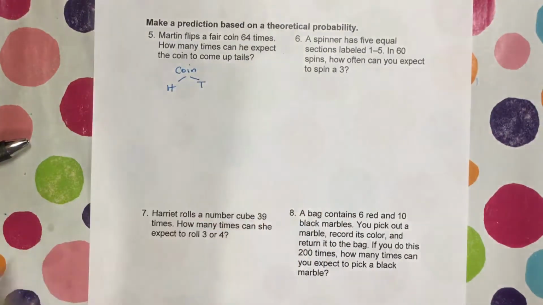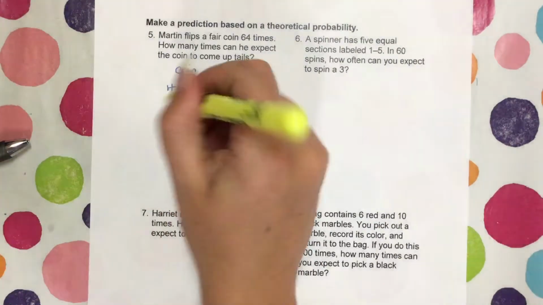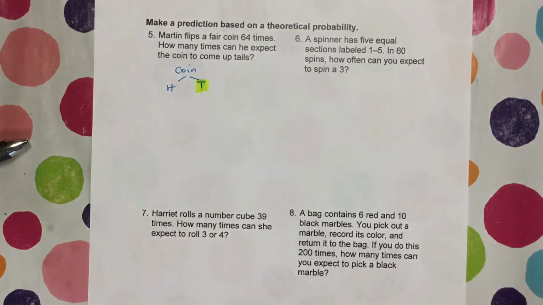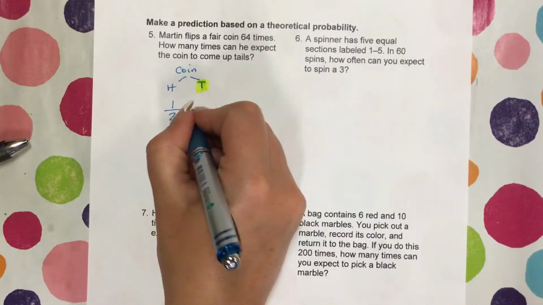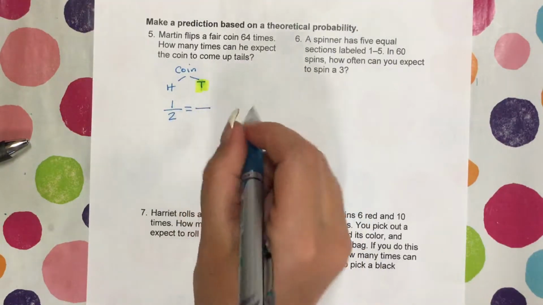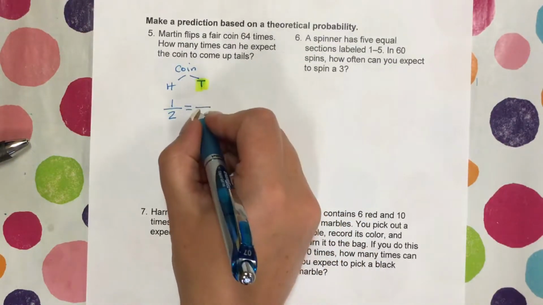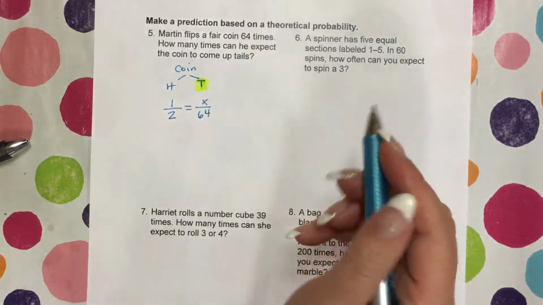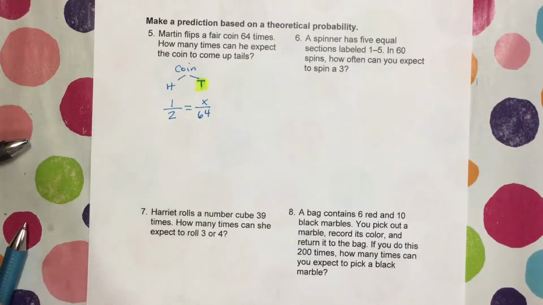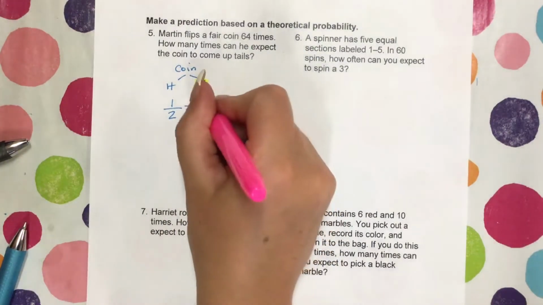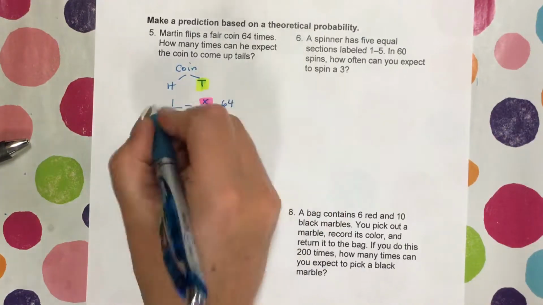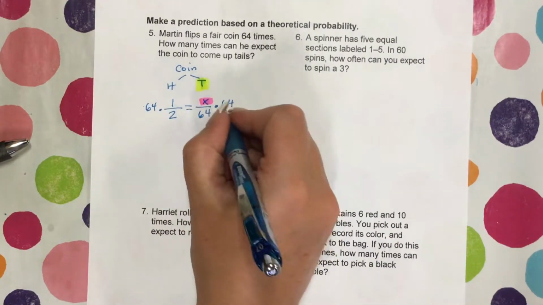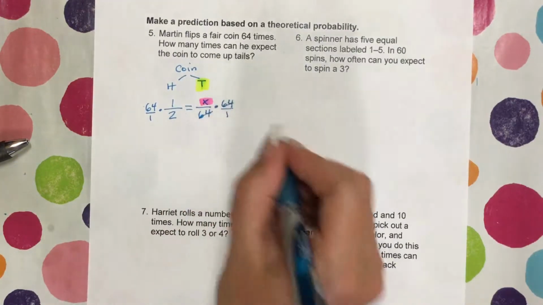So there are 2 outcomes, but we want tails. That is the desired outcome. So there is 1 desired outcome out of a total of 2 outcomes. And then we want to know how many times we are going to come up with tails if we flip it 64 times. So we put x on top. Now we need to isolate x and get x by itself once again. So we need to get rid of the 64. The 64 is related to x through division, so we're going to do the inverse operation, which would be multiplication. We're multiplying both sides of the equation by 64.